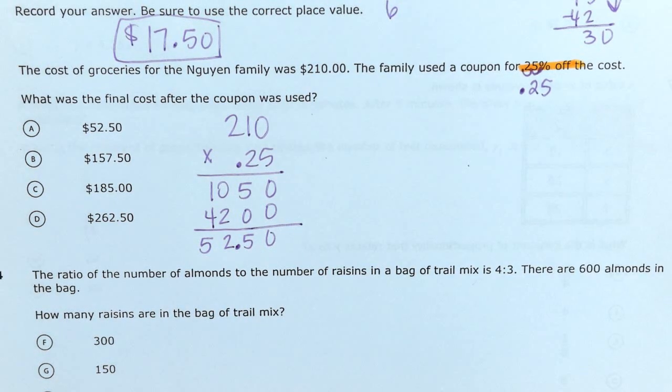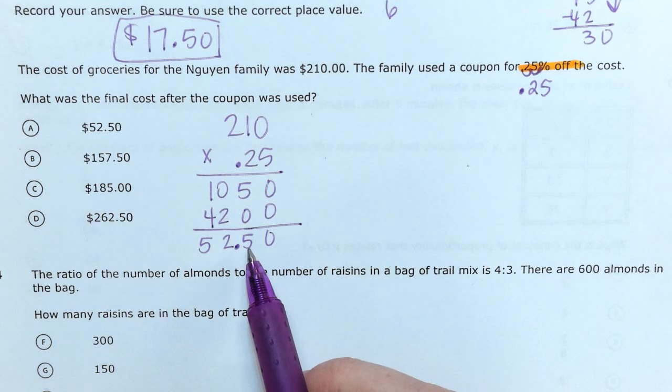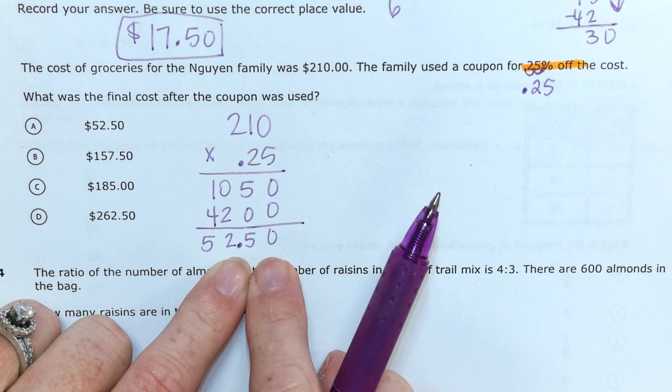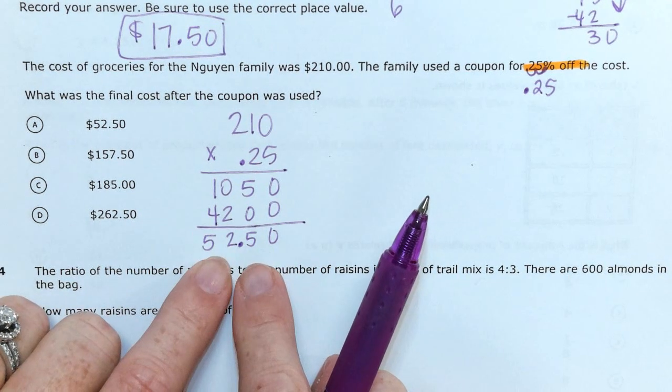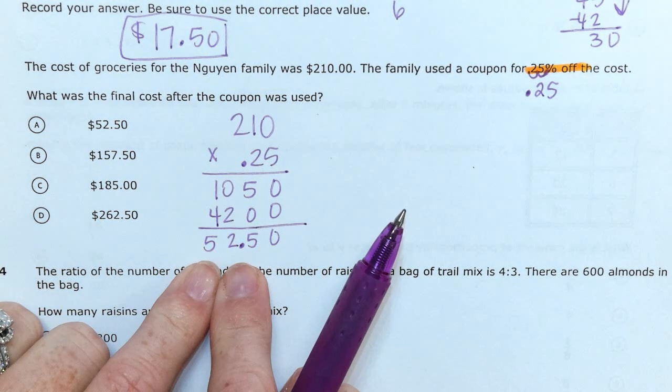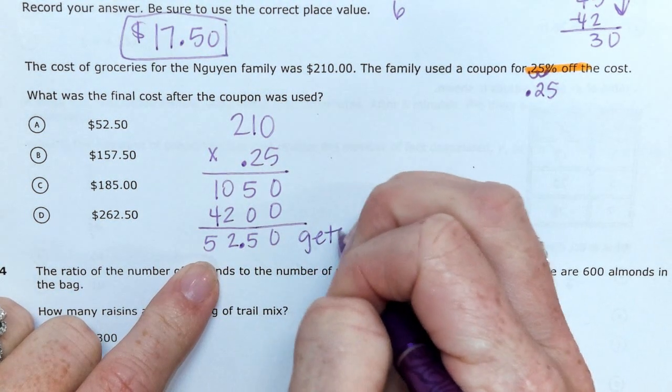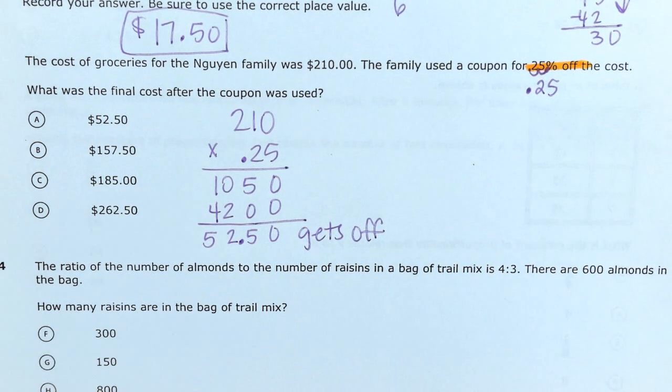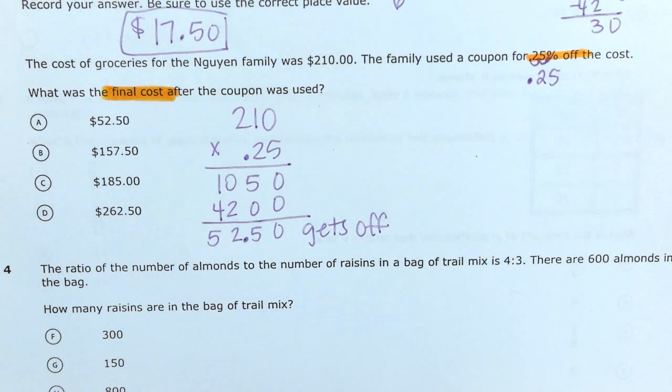How many of you picked A? So you knew what you were doing, yes? You just did not answer the question that they asked. What is this amount talking about? That's his final. This number I just found is his final cost? What is this? What does this represent? This is how much he gets off. The question did not say how much does he get off. It said what was the final cost after they apply the coupon.